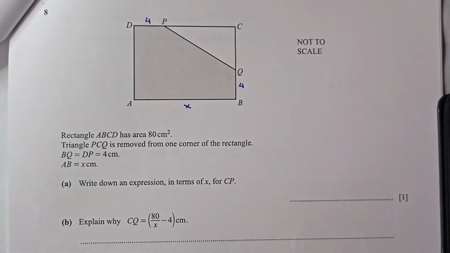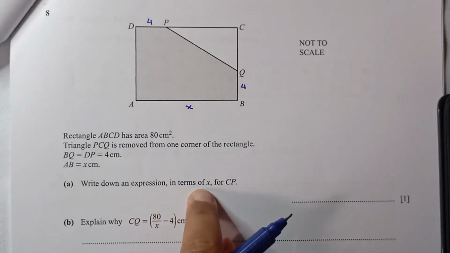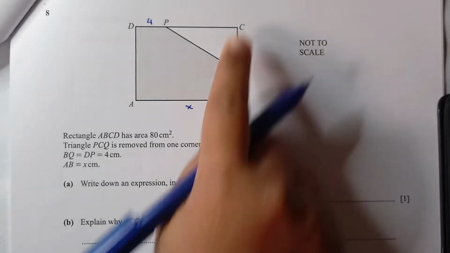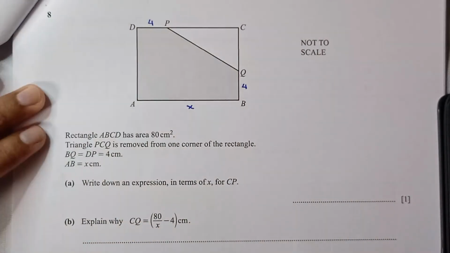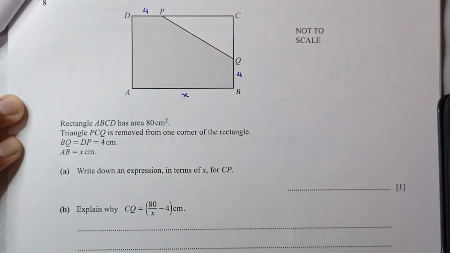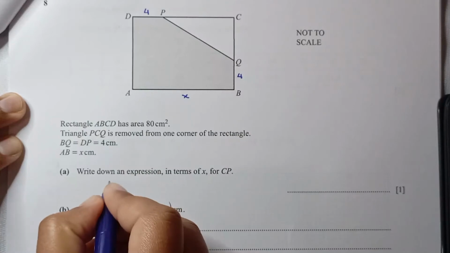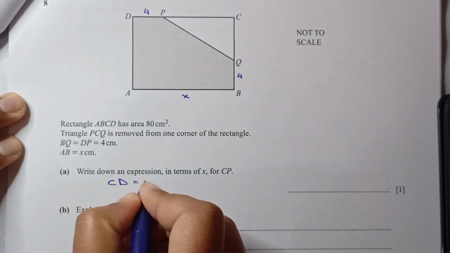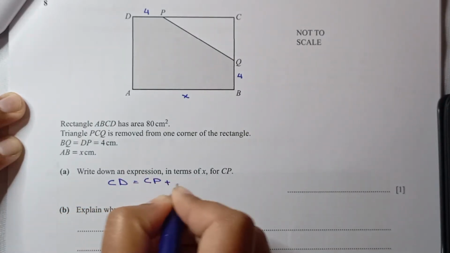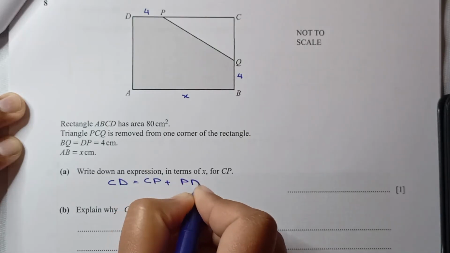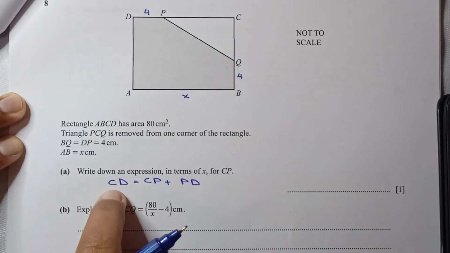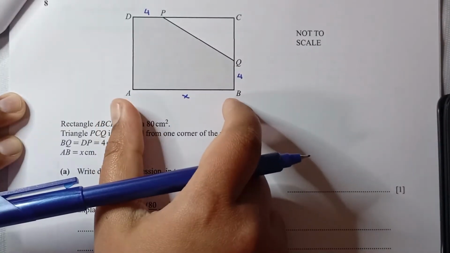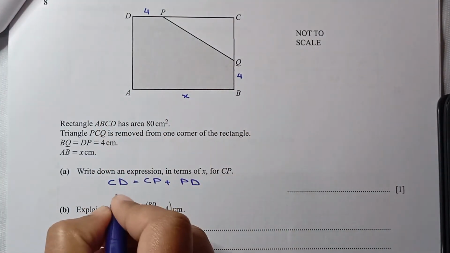Okay. Now for A part, write down an expression in terms of X for CP. C to P. Okay. So we can see C to D is basically equal to CP plus PD. Right? CD is CP plus PD. CD is equal to AB. If AB is X, so CD is also X.